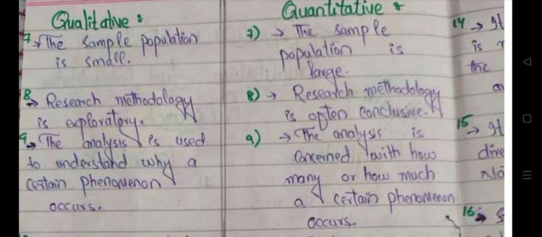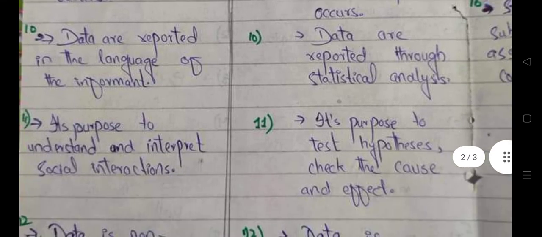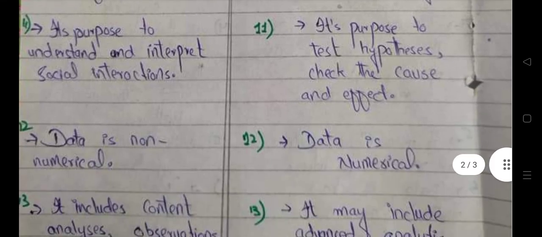The analysis in qualitative is used to understand why a certain phenomenon occurs, whereas in quantitative, the analysis is concerned with how many or how much a certain phenomenon occurs. And in qualitative, data are reported in the language of information, whereas in quantitative, data are reported through statistical analysis. And the purpose of qualitative is to understand and interpret social interactions, whereas quantitative, its purpose is to test hypotheses, check the causes and effect. So data is non-numeric in qualitative, whereas data is in numerical form in quantitative.